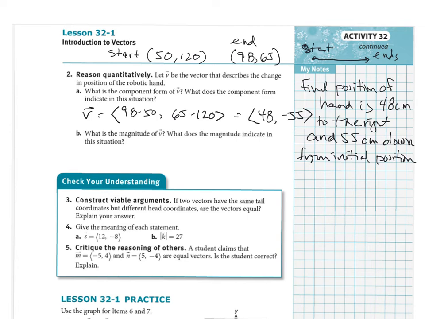Now, finally, we're going to get into some magnitude. I know we talked about it in the beginning, and we haven't really done it yet. Remember, magnitude is the square root of a squared plus b squared. Component form is written <a, b>. So you use component form, not the coordinates.